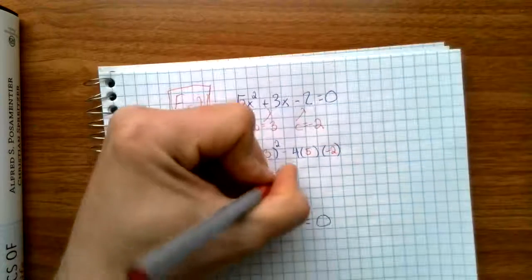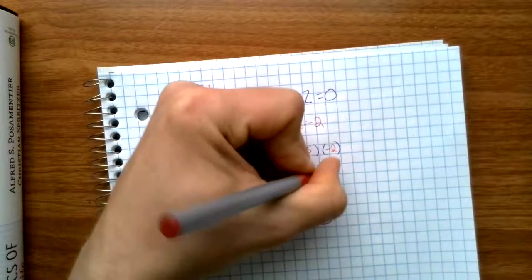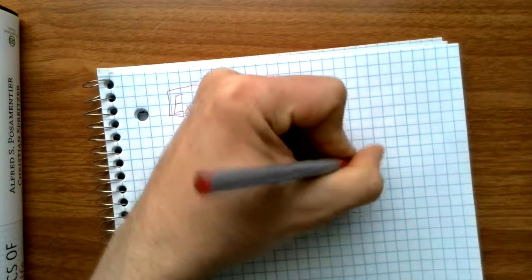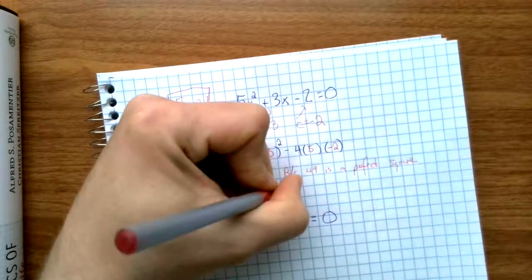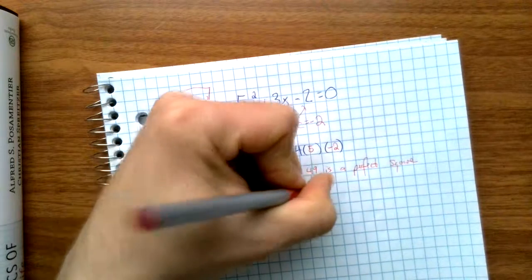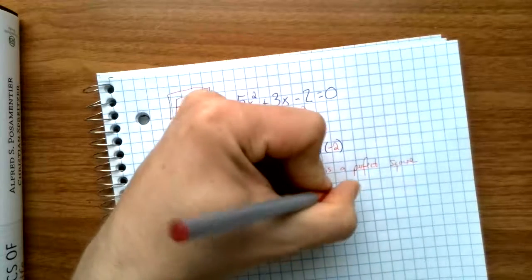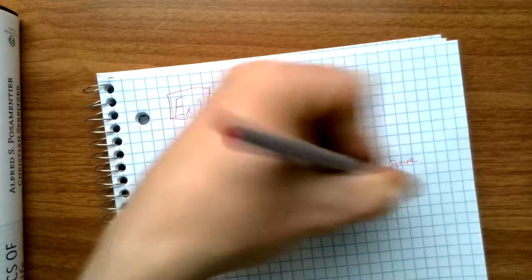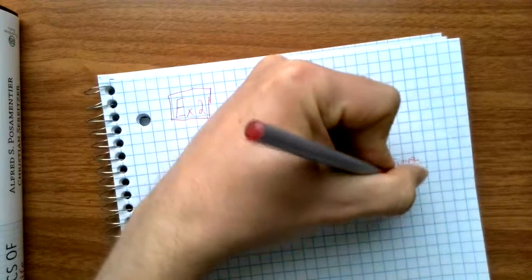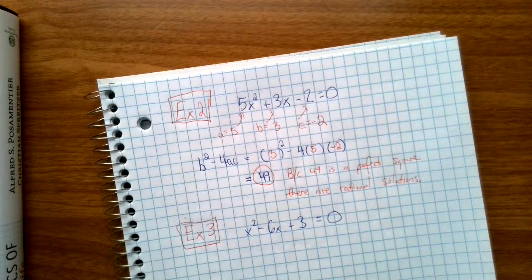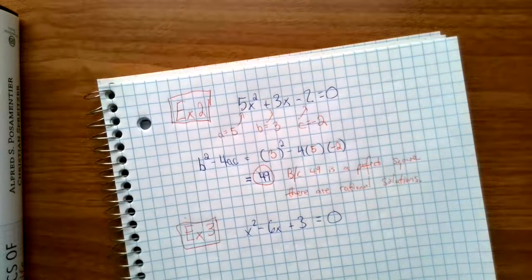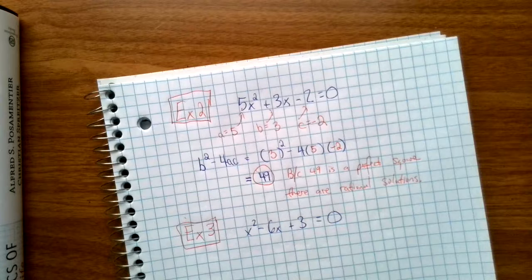So what we're going to say here is, because 49 is a perfect square, there are rational solutions to this equation. Meaning that, remember, rational numbers are numbers that can be expressed as a whole number, or rather numbers that can be expressed as a fraction.